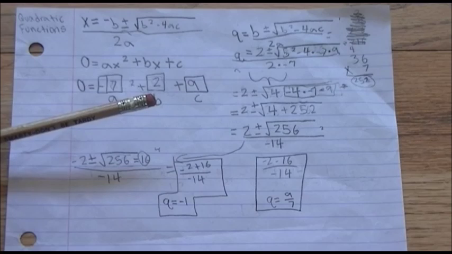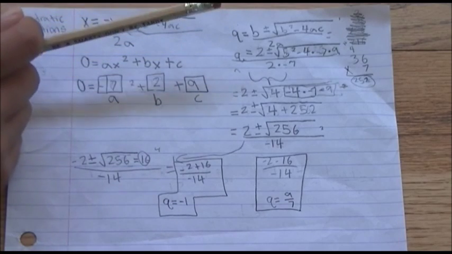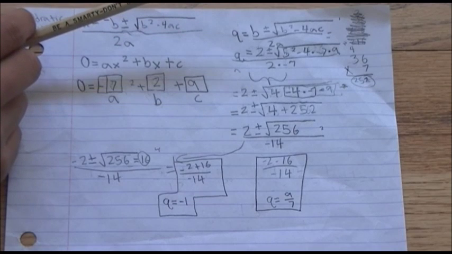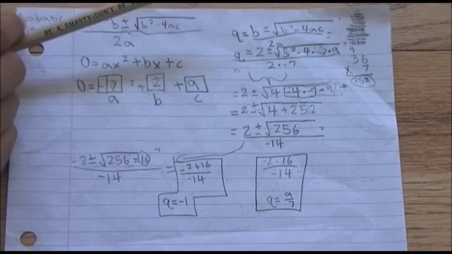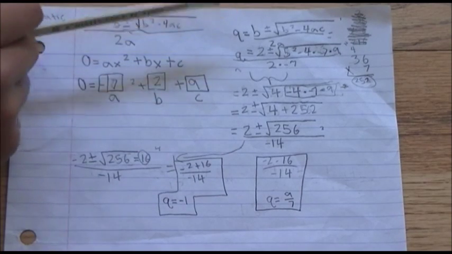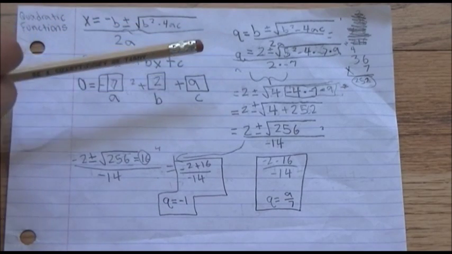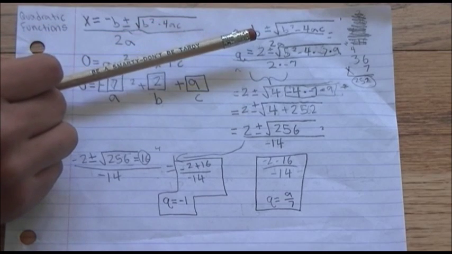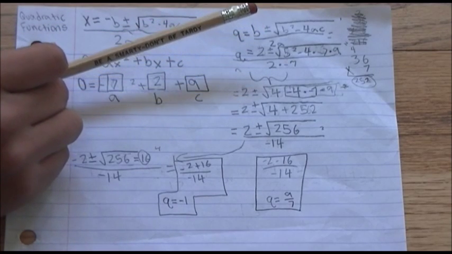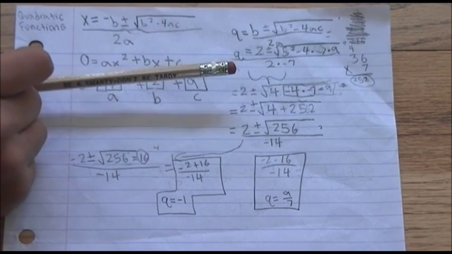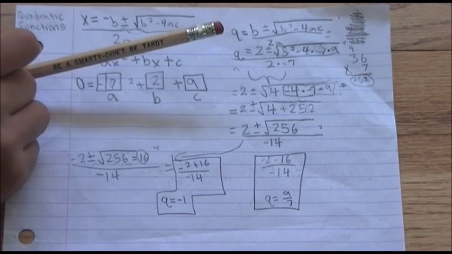The solution we're going to use is x equals negative b plus or minus the square root of b squared minus 4ac over 2a. So when we add these numbers into the solution, it's going to be x equals 2 plus or minus the square root of 2 squared minus 4 times negative 7 times 9, over 2 times negative 7.